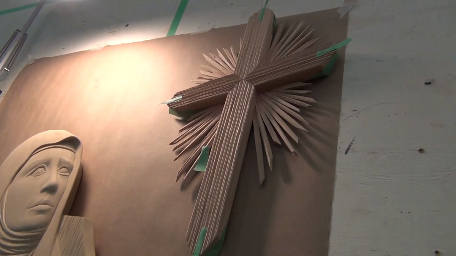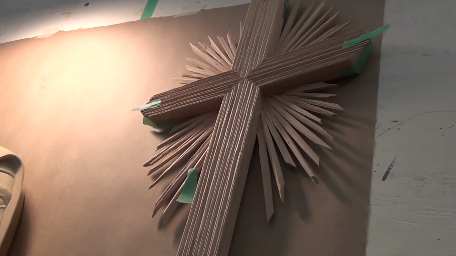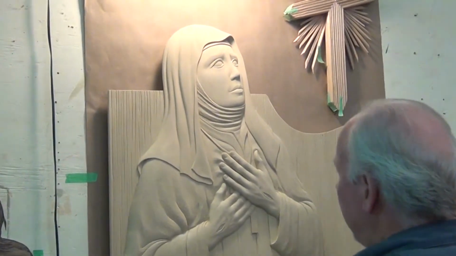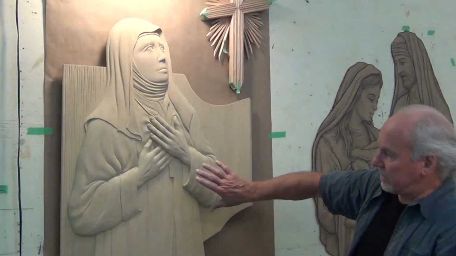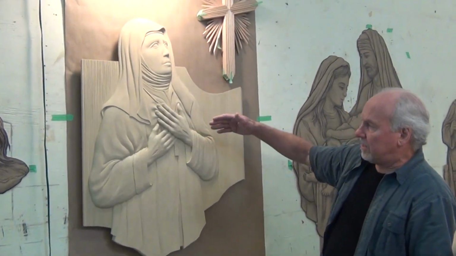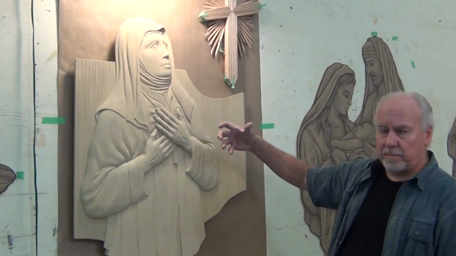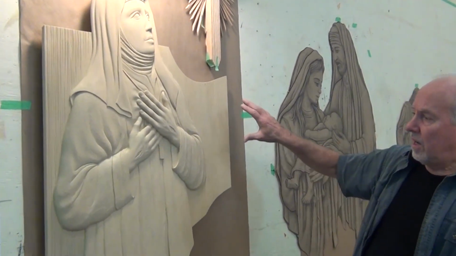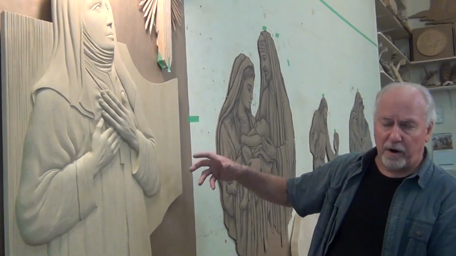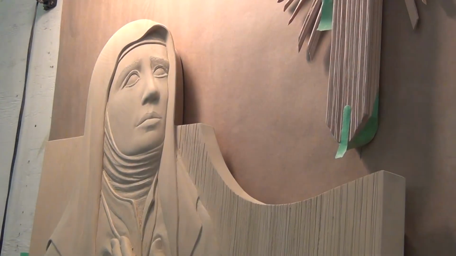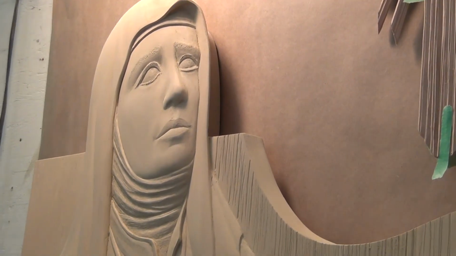But within this overall space of 1.5 inches, you have this depth that's generated, that by the time it's stained in different colors will become even deeper and more powerful in its impact when you look at it.